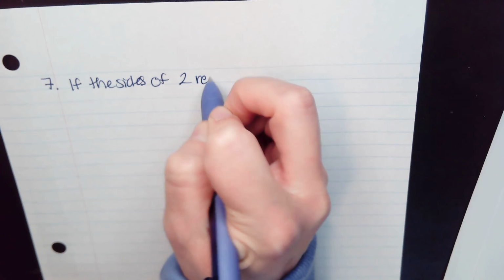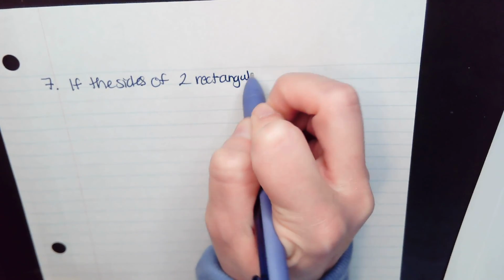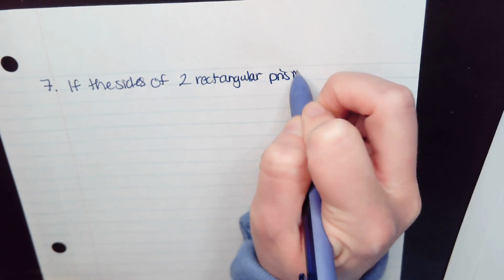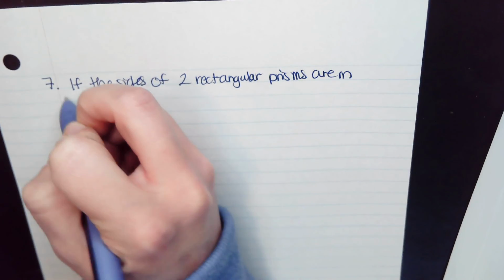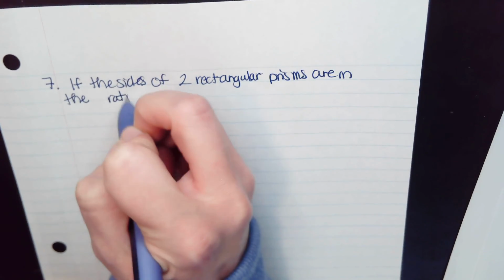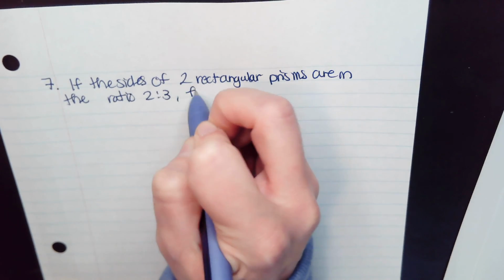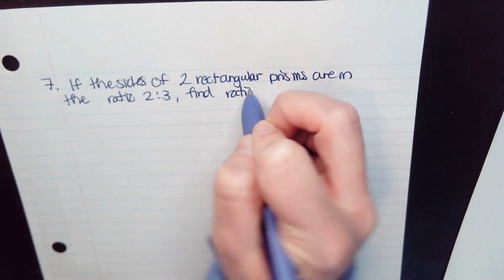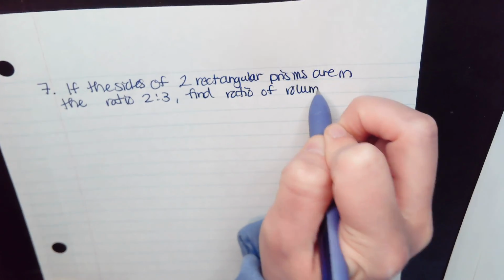And then the last problem that we'll do, really quick one, is number 7, which says if the sides of 2 rectangular prisms are in the ratio of 2 to 3, find the ratio of their volumes.